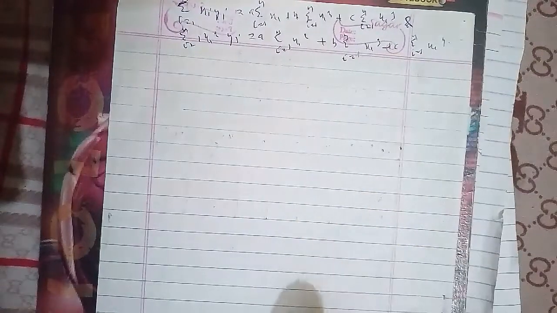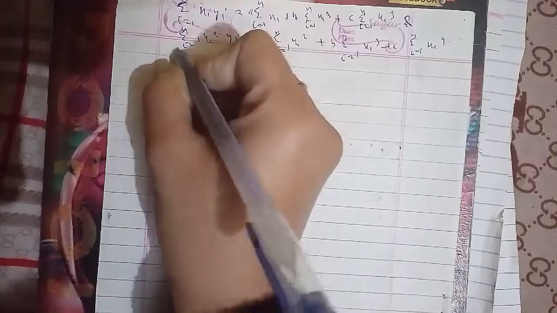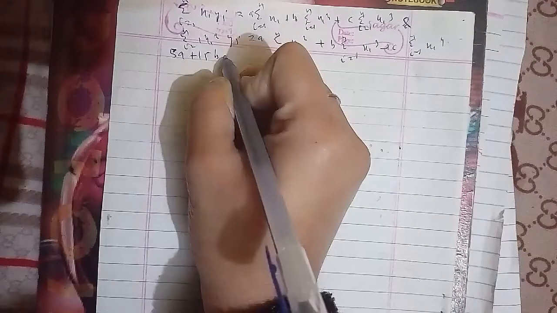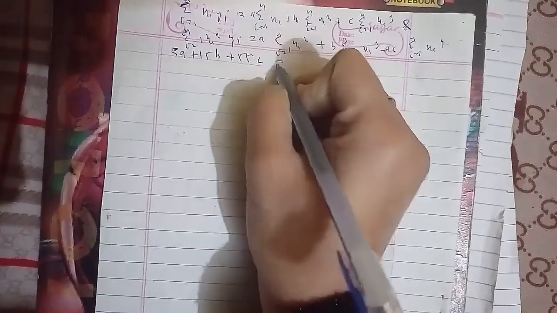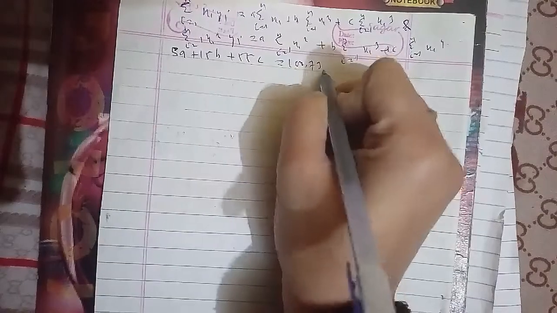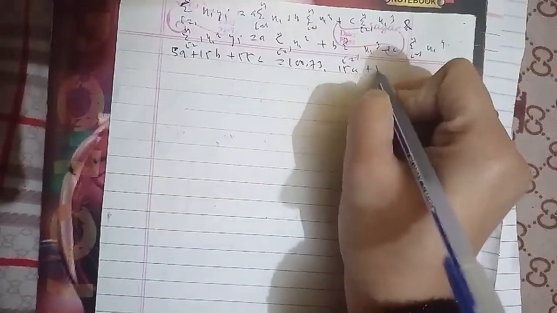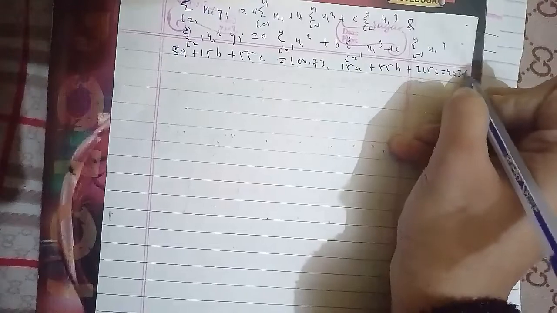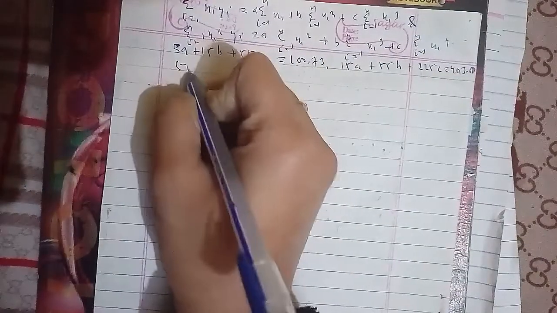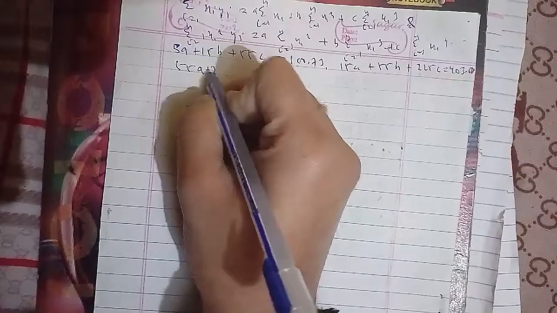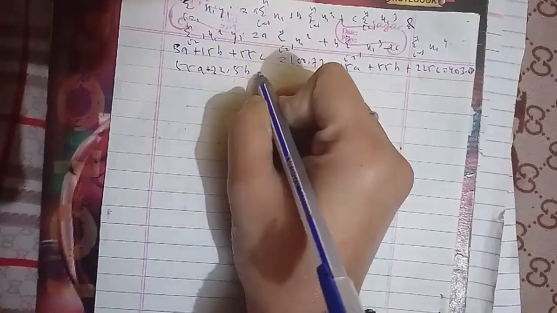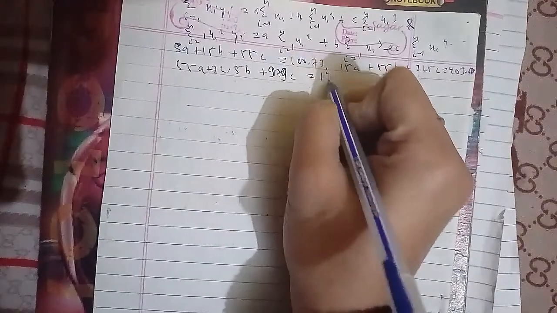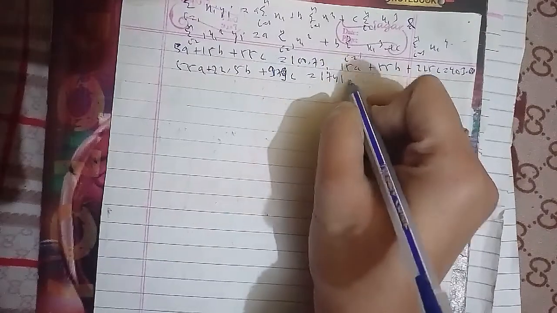Putting the values from the table in the above equations, we get: 5a plus 15b plus 55c equals 100.73, 15a plus 55b plus 225c equals 403.68, and 55a plus 225b plus 979c equals 1741.78.